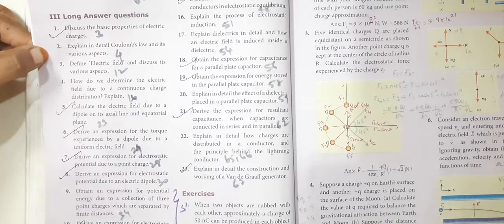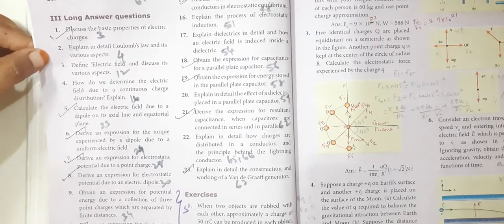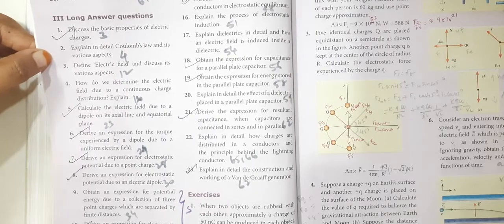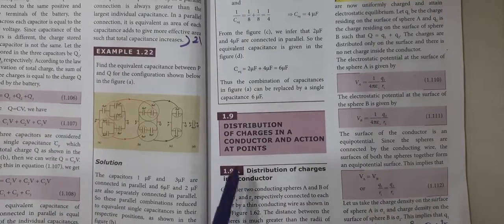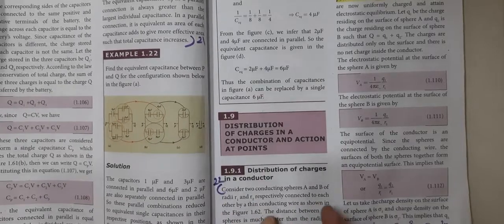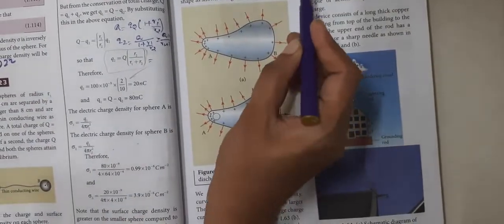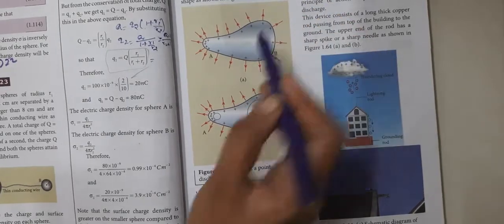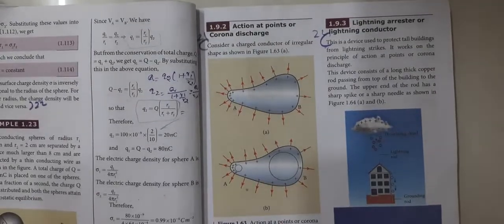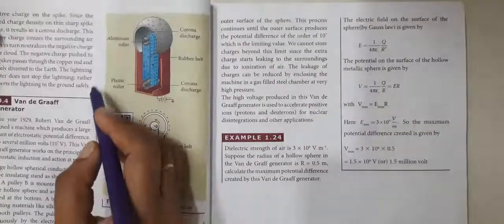Next question: explain in detail how charges are distributed in a conductor and the principle behind a lightning conductor. That is page number 65 and 66, distribution of charges in a conductor. So this is question number 22, from here till this. They also asked about the lightning arrestor or lightning conductor, so you have to include this also, from here, lightning arrestor or lightning conductor, from here to the next page till this. Okay.